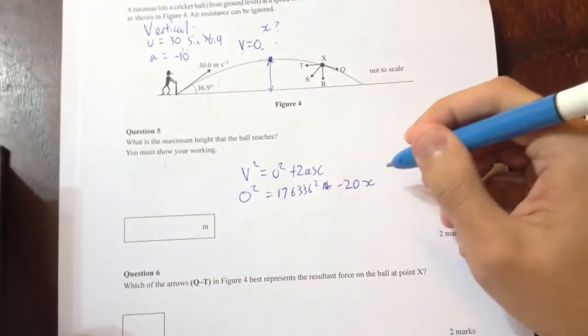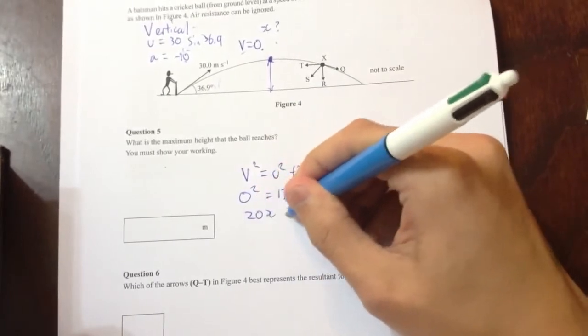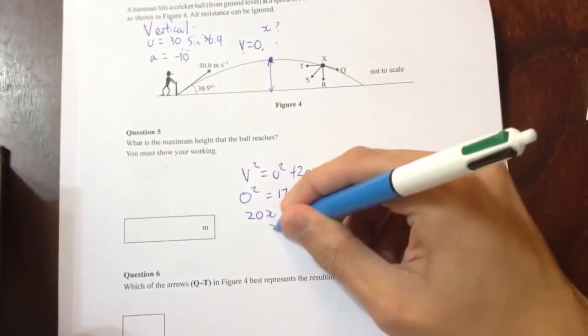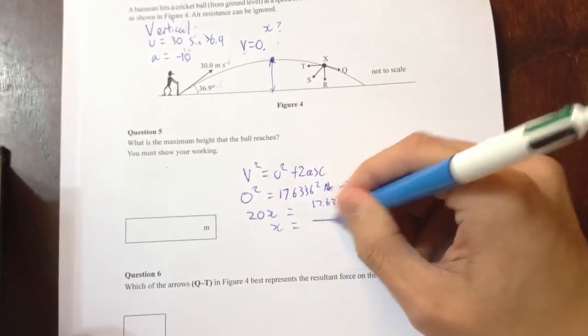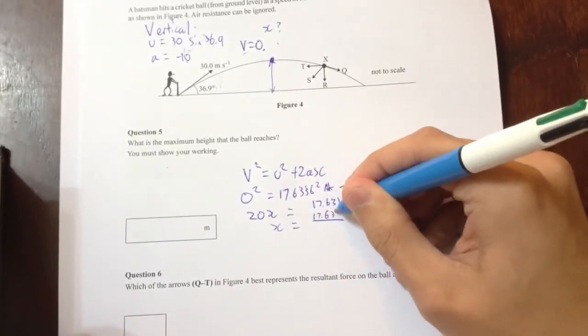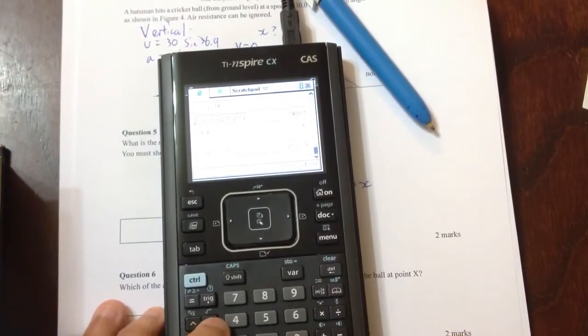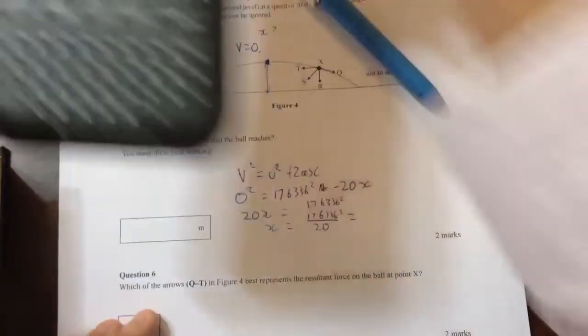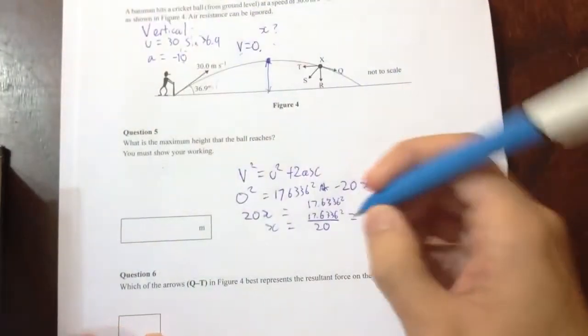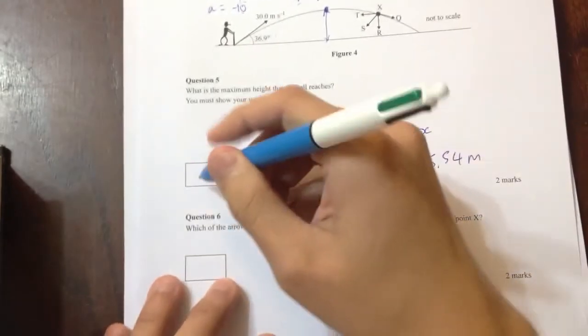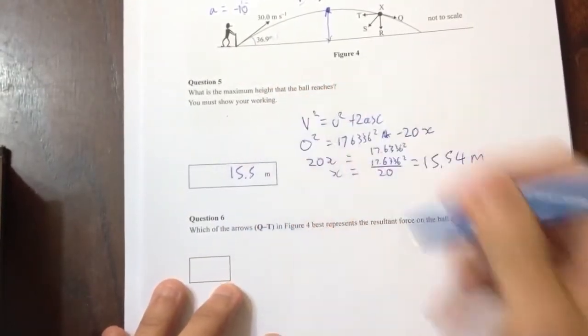Or 20x equals 17.6336 squared, so x equals 17.6336 squared divided by 20, which is 15.54 meters, therefore 15.5 meters.